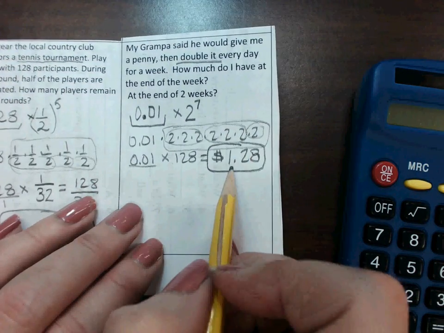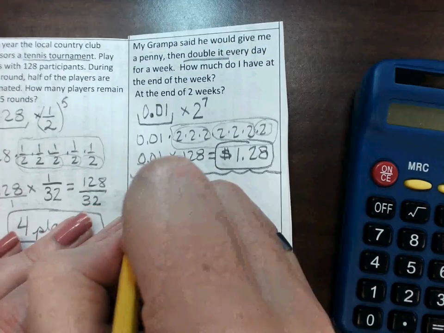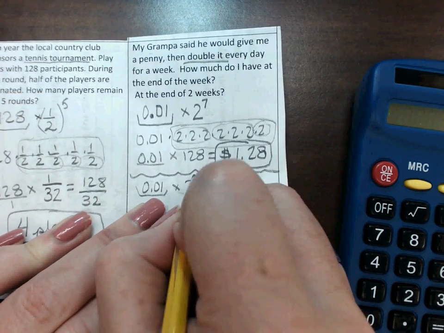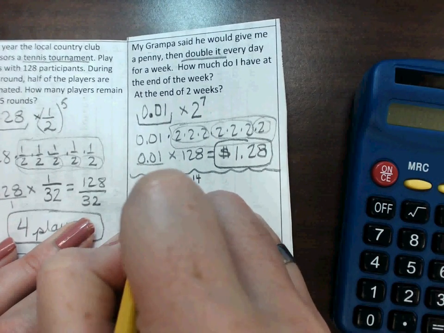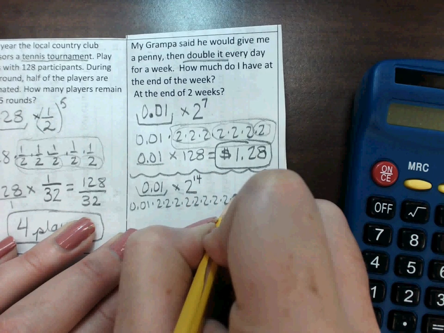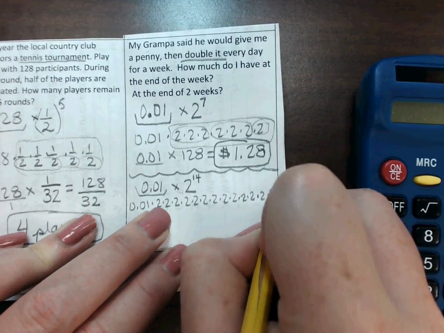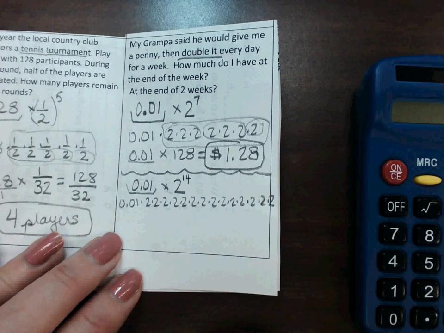Not bad, starting with a penny, and at the end of the week, that 1 penny turned into $1.28. Well, what do you think happens if we're going to go for 2 weeks? Start with that penny. How many days in 2 weeks? That's right, 14. I'm going to have to write small to get 1, 2, 3, 4, 5, 6, 7, 8, 9, 10, 11, 12, 13, 14 2's on the page. I bet you have to erase and try that more than once.